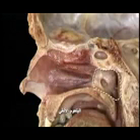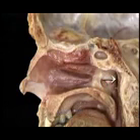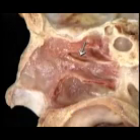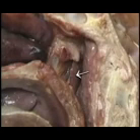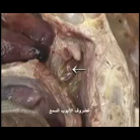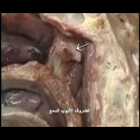Here's the nasopharynx, with the torus tubarius, the pharyngeal recess, and the soft palate. Here's the semilunar hiatus and the infundibulum. Here's the levator palati, the tensor palati, and the cartilage of the auditory tube.